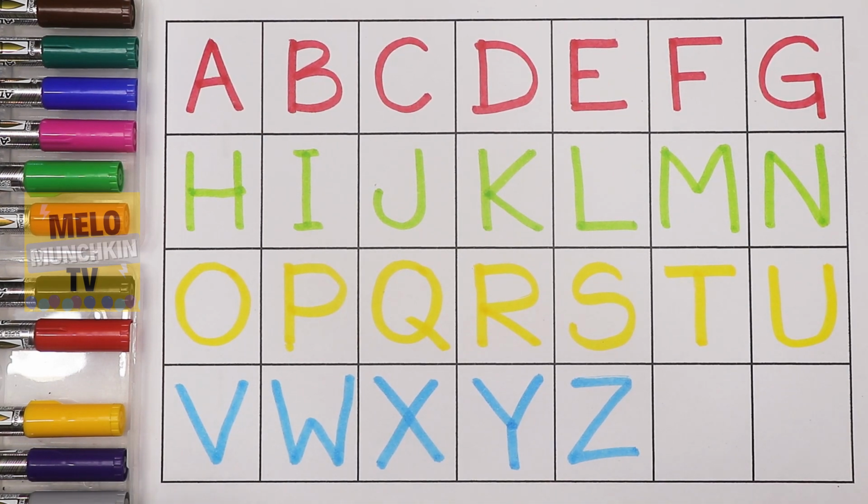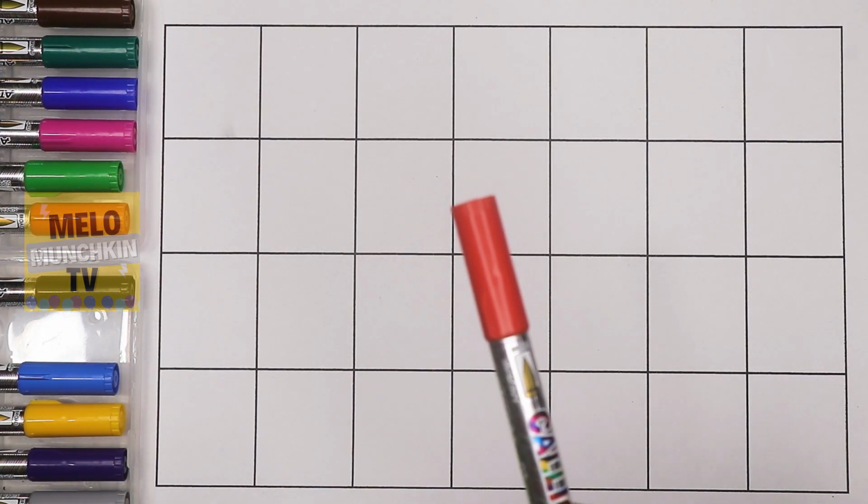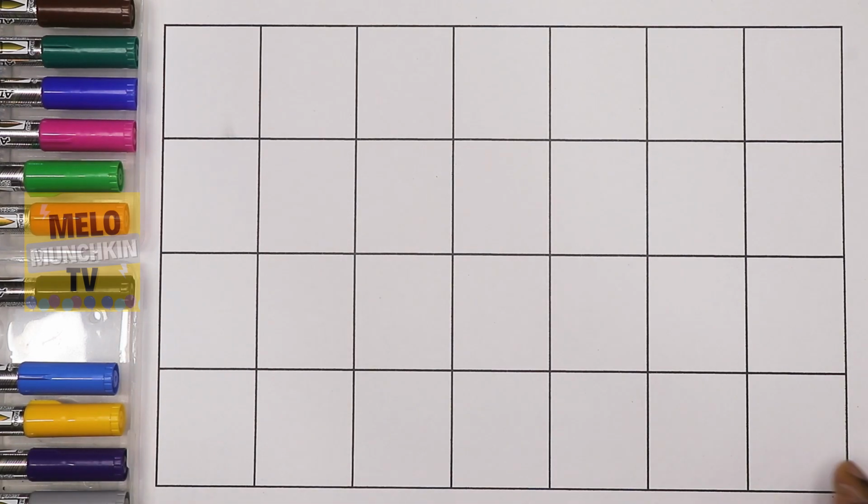So hence we have completed our alphabets in capital letter. Now we'll learn alphabets in small letters. So here also I'll take red color to write the first line, okay?